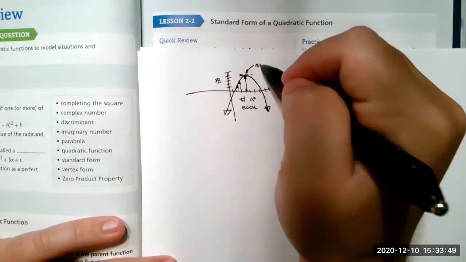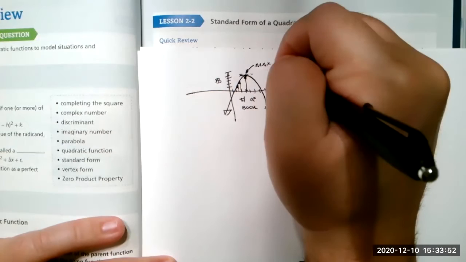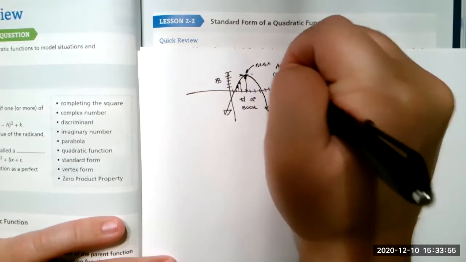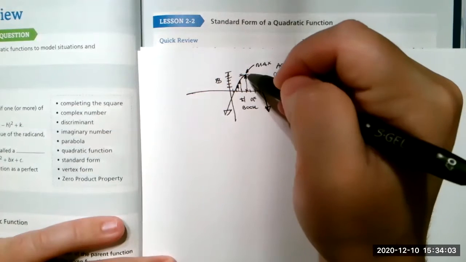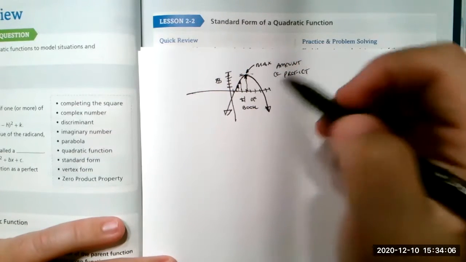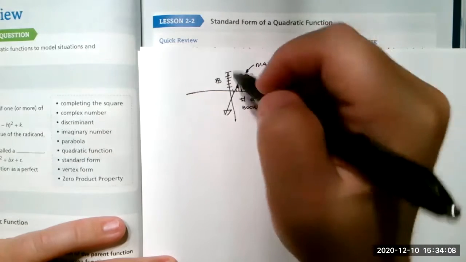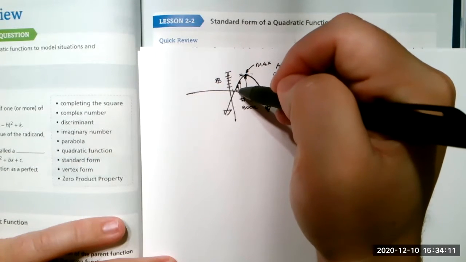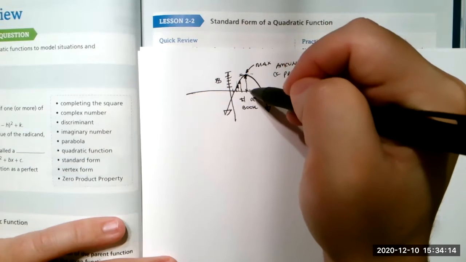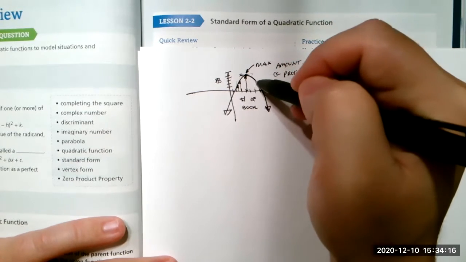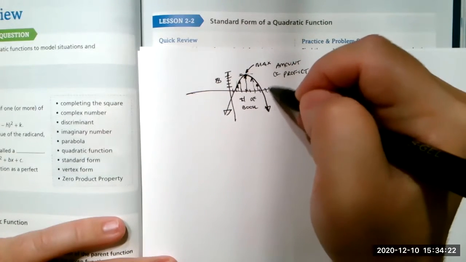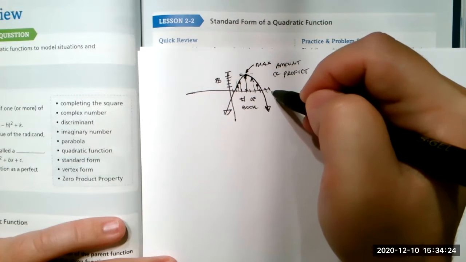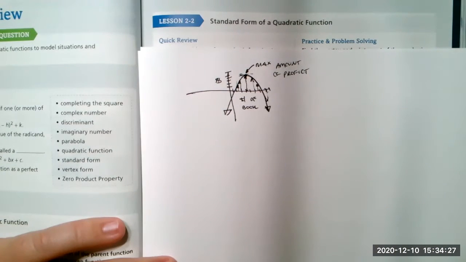That's called the maximum amount of profit. Or that could also be called your vertex, right? Your vertex will tell you the maximum amount. But then what you'll notice is that parabola comes back down. So if I take a solid item, like the number of an ebook reader, and I sell so many of them, I'll make this amount of money. But once I start selling them for more money, I'm not going to sell as many. So I'm actually going to sell less, and I'm going to make less money. And at a point when I sell them for something that they're not worth, I'm not going to even sell them. It's just going to be zero profit.